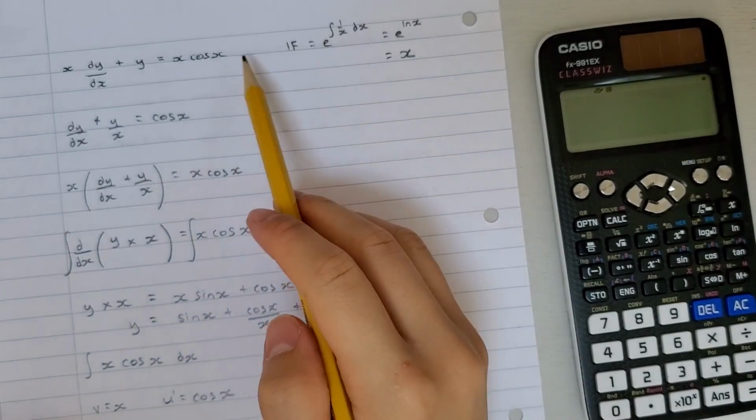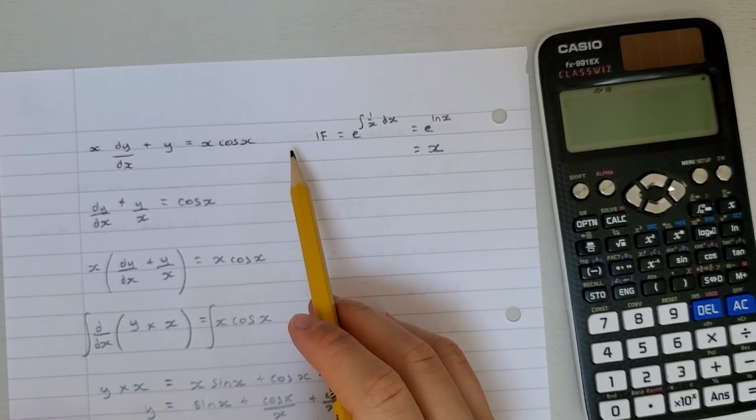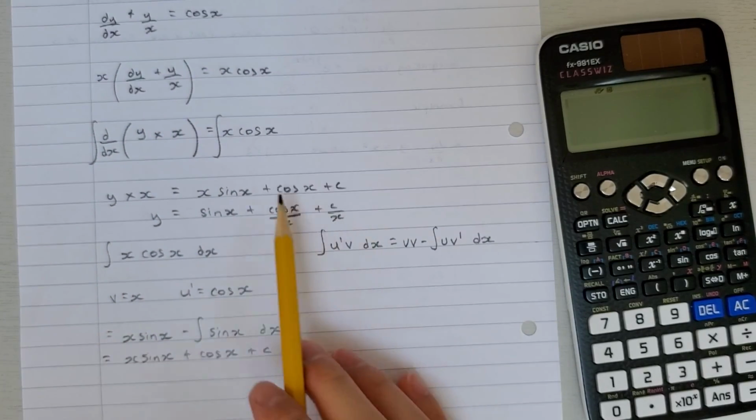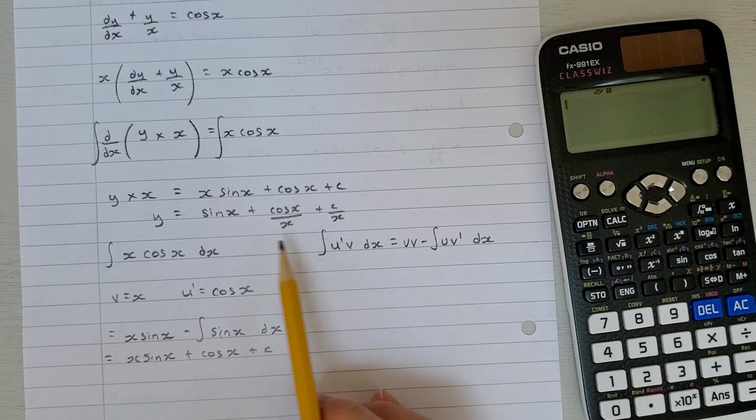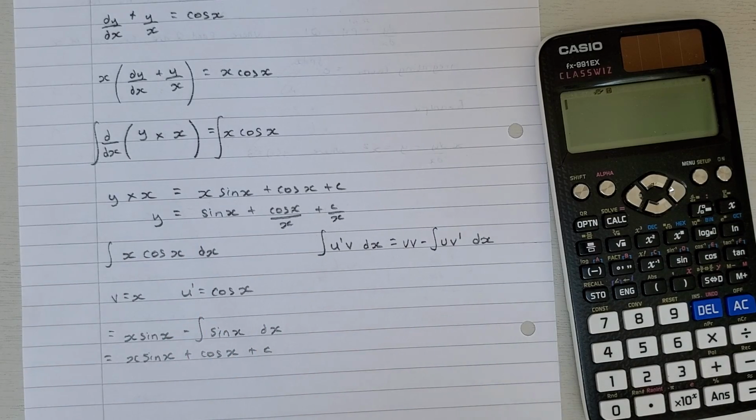So thankfully we weren't asked for the specific solution. We've just got a general solution involving y equals. And that's it.